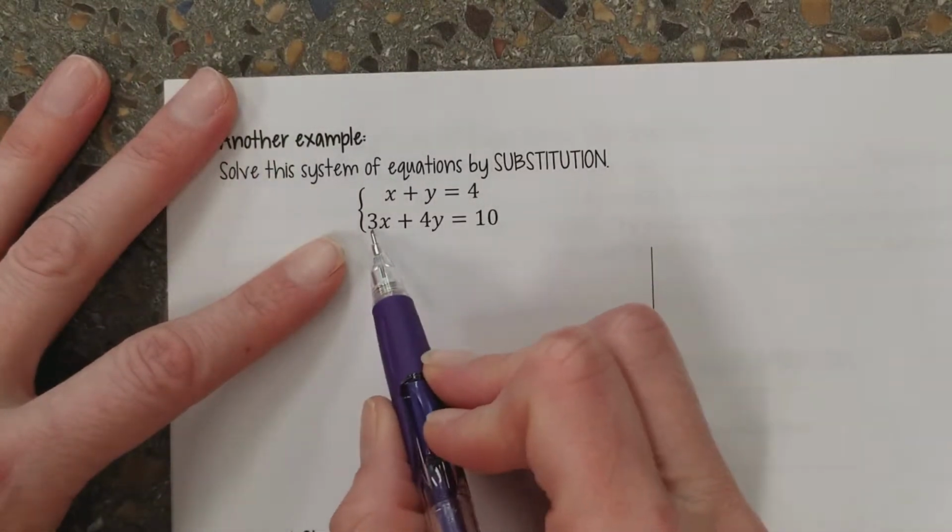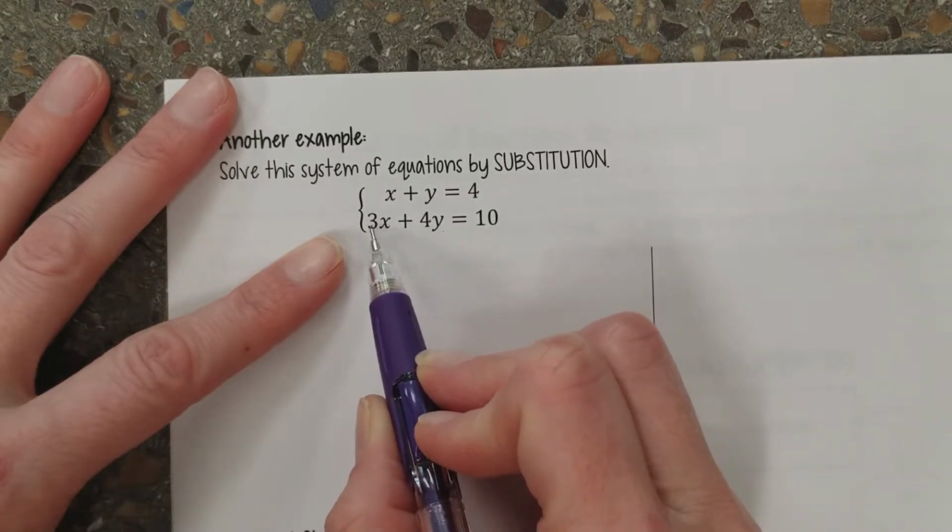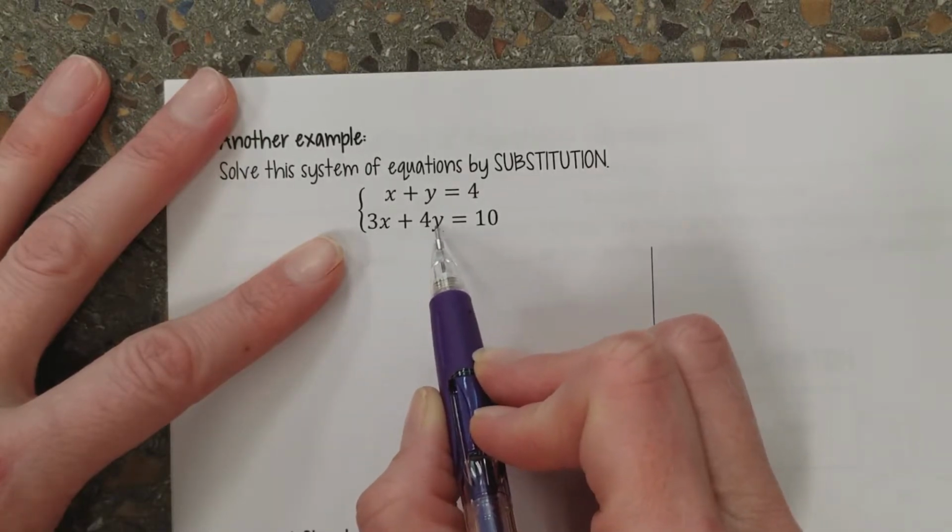Now, if I was to try and take one of these and isolate them, I'm going to have to do some dividing because right now x is being multiplied by 3 or y is being multiplied by 4.